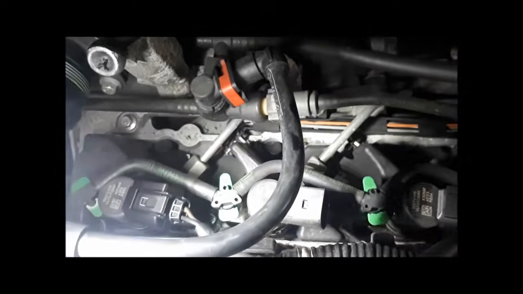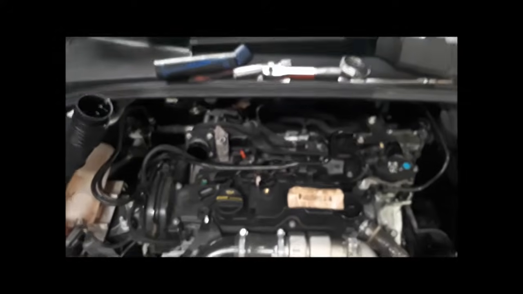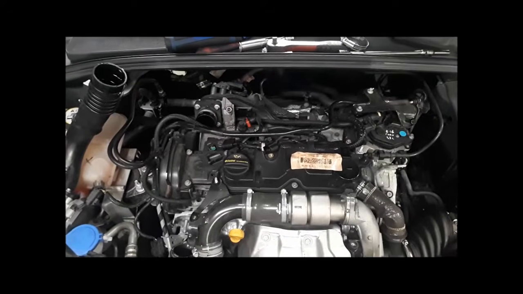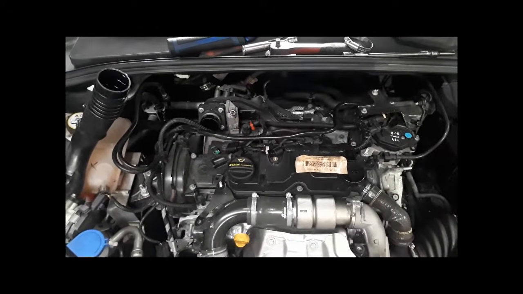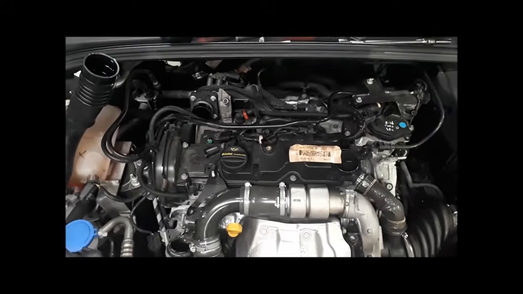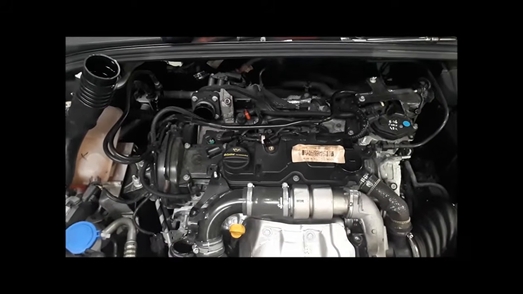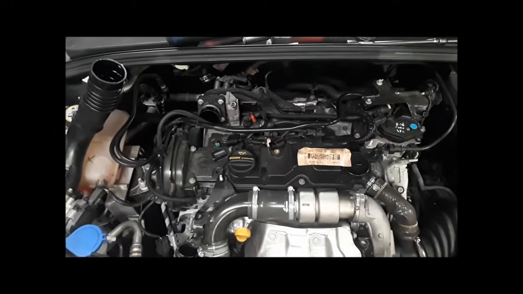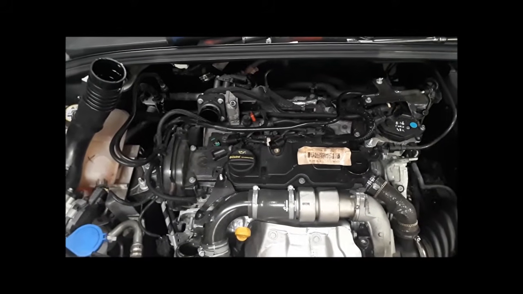Once we have the old one out, we'll inspect it, insert the new one and program it in. The reason why the injectors need to be programmed after a job like this is because each one is calibrated to a specific injection volume, I suppose. With a new one, the computer needs to be told that a new one is put in so it can reevaluate the condition of the injector.